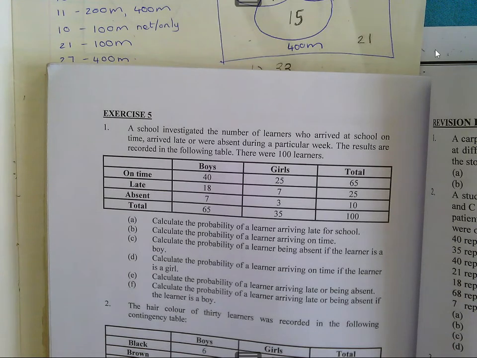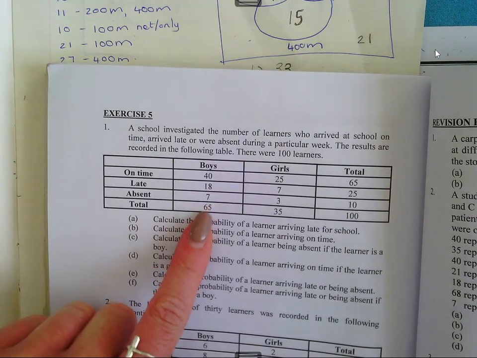Calculate the probability of a learner arriving late or being absent if the learner is a boy. 25 over... Good.